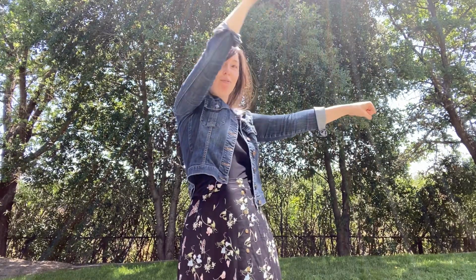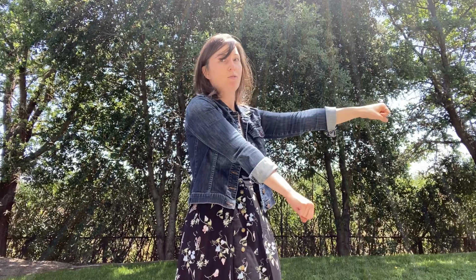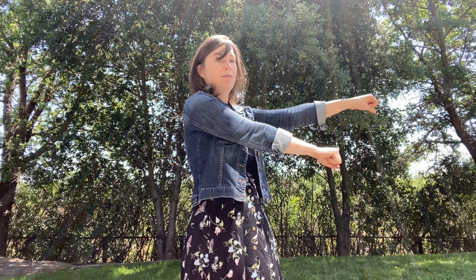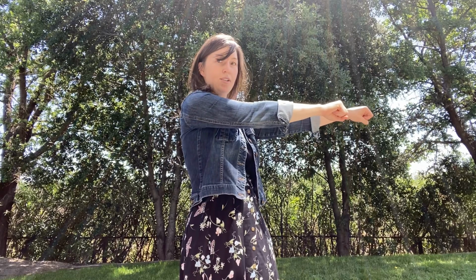I can do this with pi over 6s. 1 pi over 6, 2 pi over 6 or pi over 3, 3 pi over 6 or pi over 2, 4 pi over 6 or 2 pi over 3, 5 pi over 6, almost pi, 6 pi over 6, pi. 7 pi over 6, 8 pi over 6 or 4 pi over 3, 9 pi over 6 or 3 pi over 2, 10 pi over 6 or 5 pi over 3, and 11 pi over 6. Notice the reference angle is pi over 6. And then 12 pi over 6, also known as 2 pi.